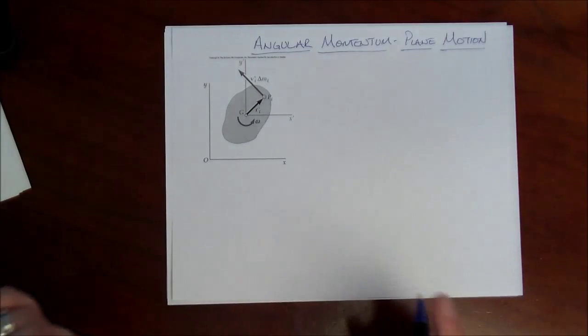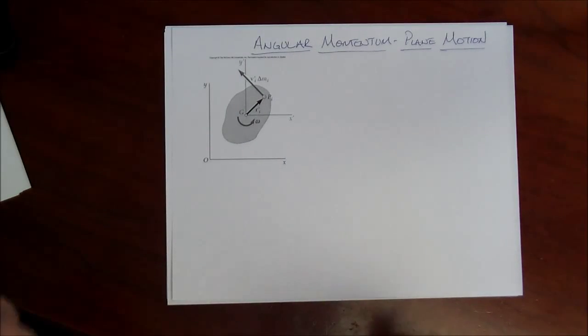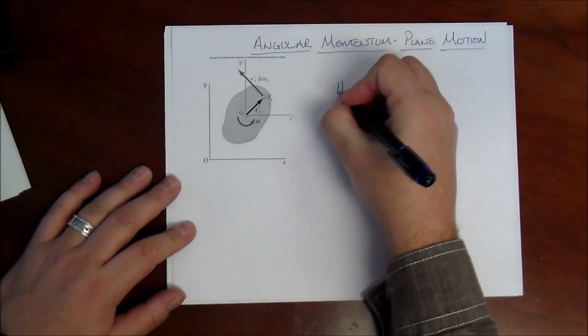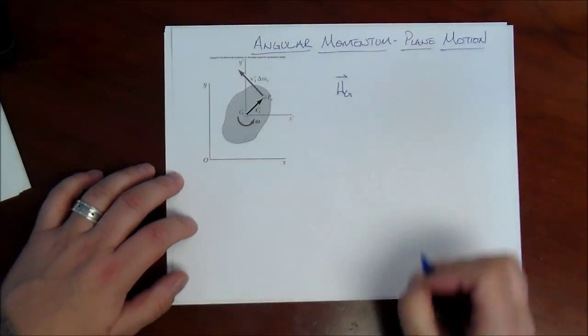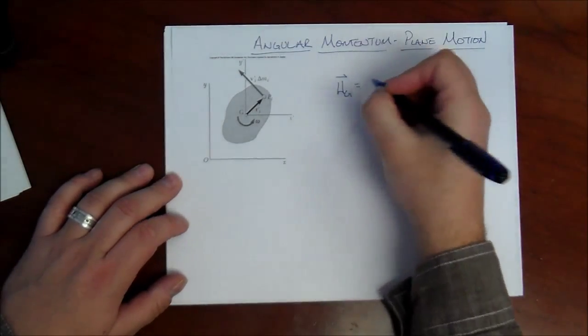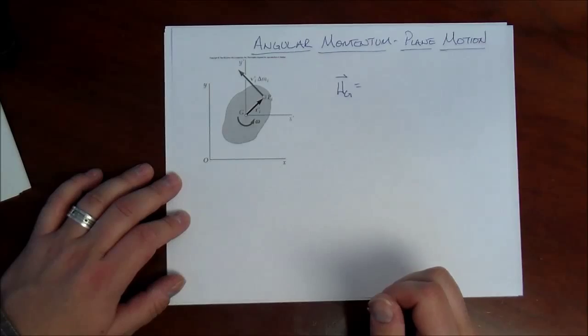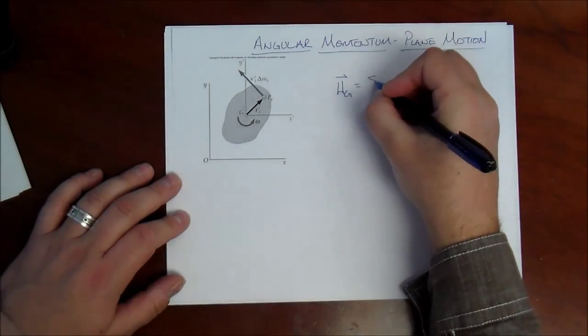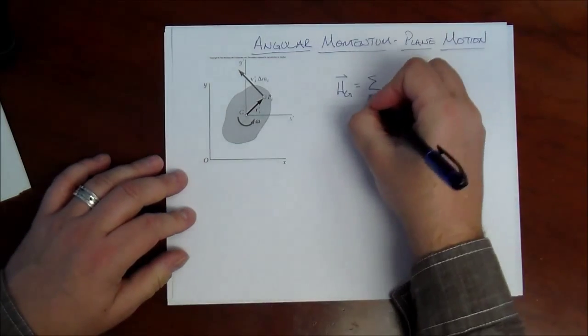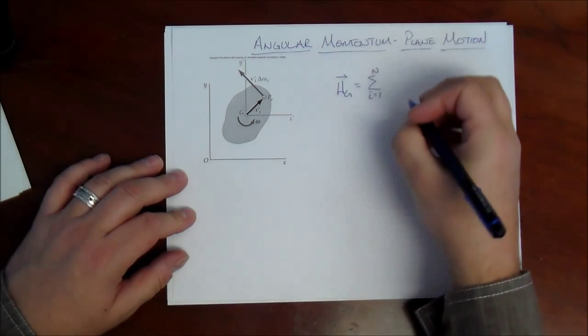And you may recall that from kinematics, there are two ways to calculate the angular momentum with respect to the mass center for a system of particles. This is equal to the sum over all the particles, so i equals 1 to n.